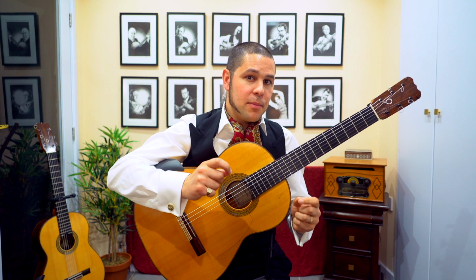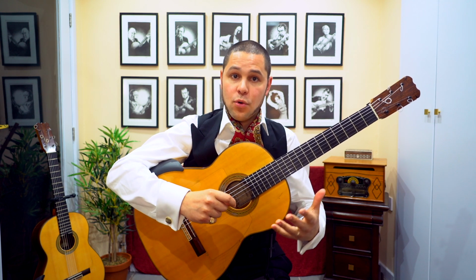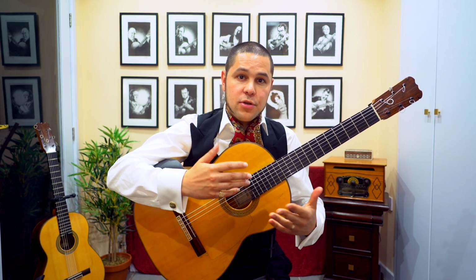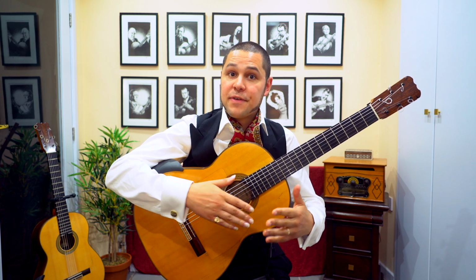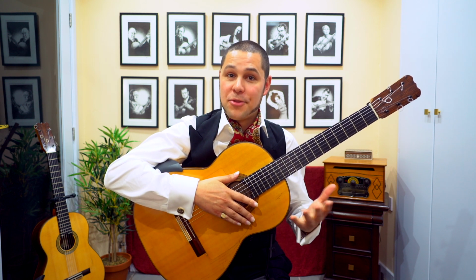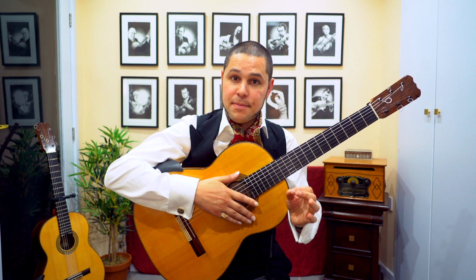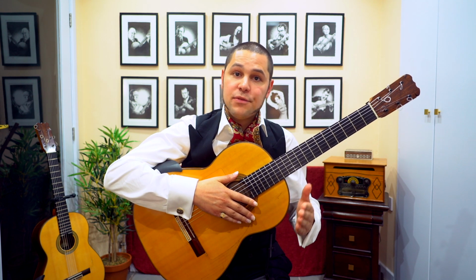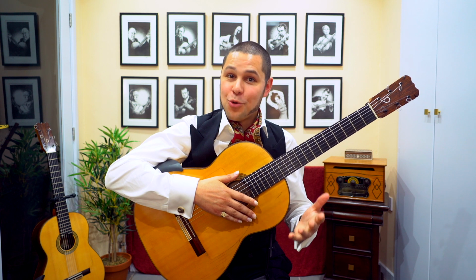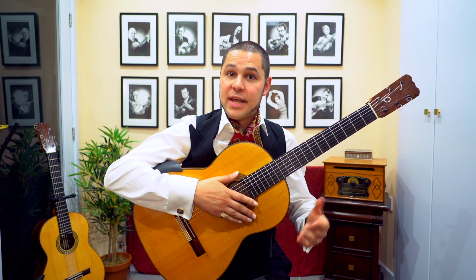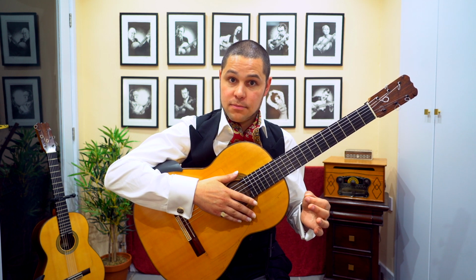So now let's take a moment to talk about the function of chords. Don't be panicked if you hear a fancy sounding phrase like the functionality of chords. It really simply means this. In any given key, or in any given chord progression, each chord has a distinct function.